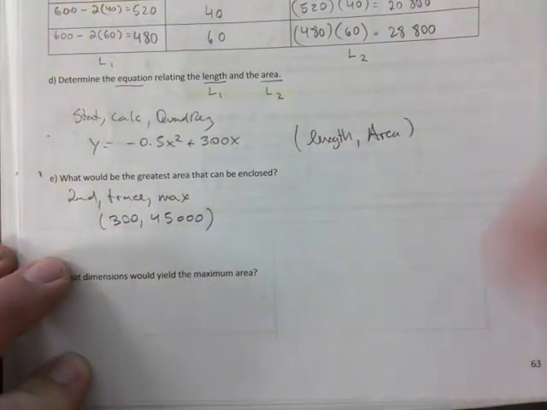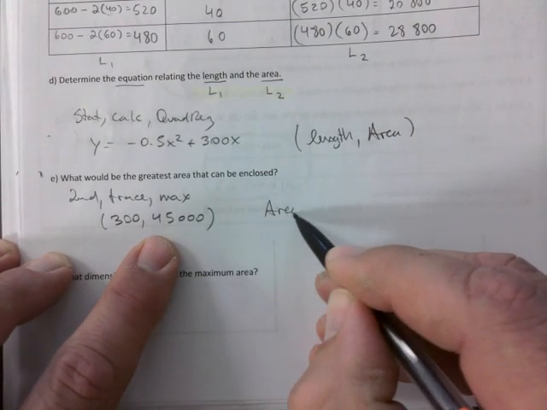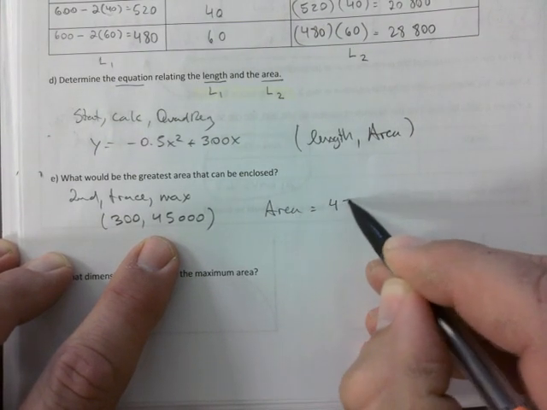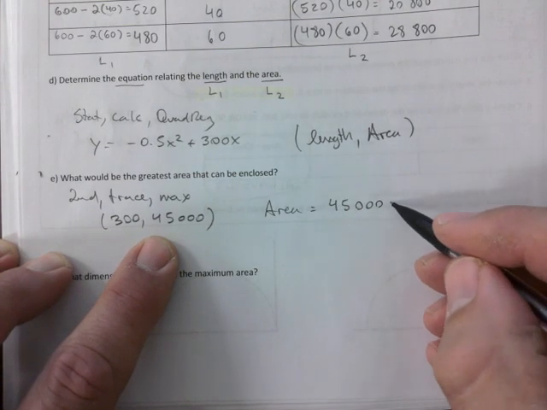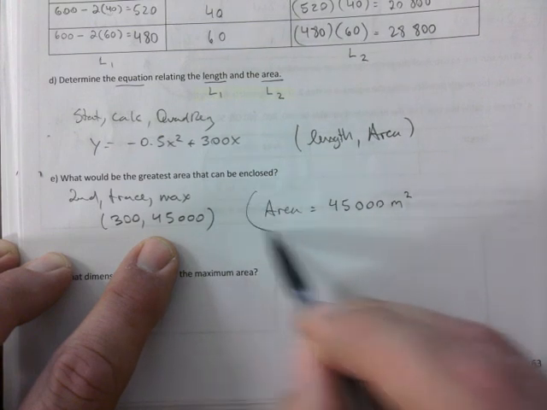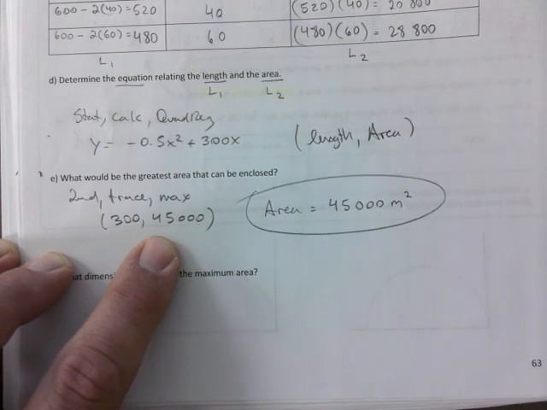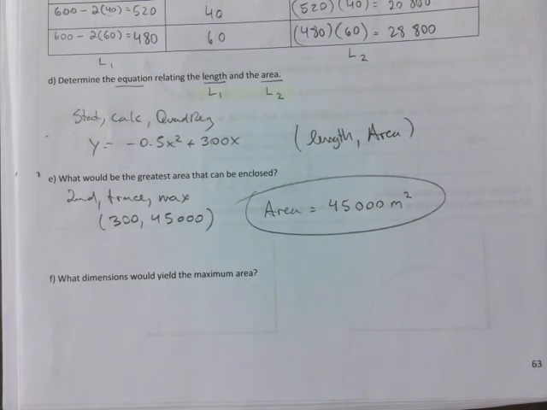There it is, Mr. Dirksen. Good luck with that, right? Greatest area is 45,000 what? Not meters, but squared meters, right? That is the greatest area that can be enclosed with the restrictions you have.